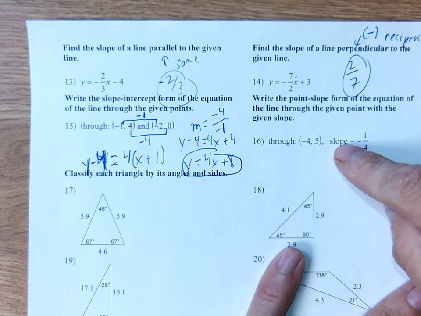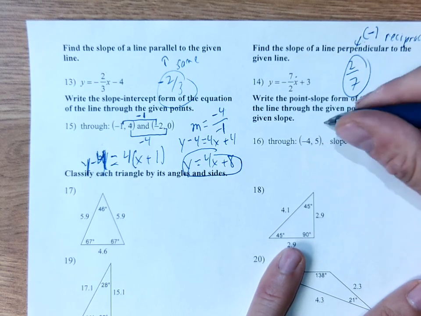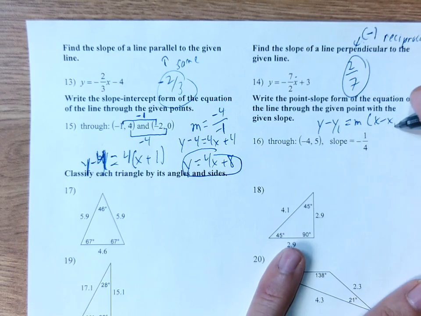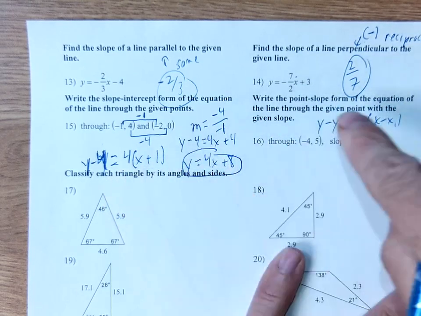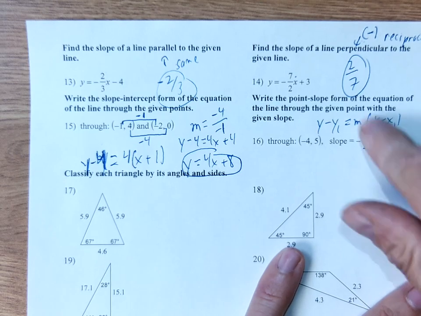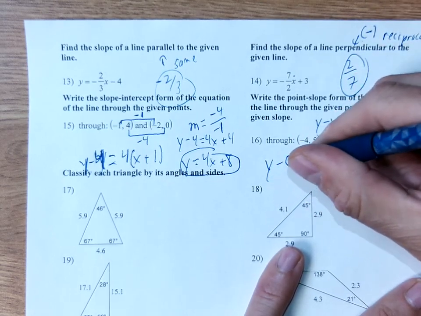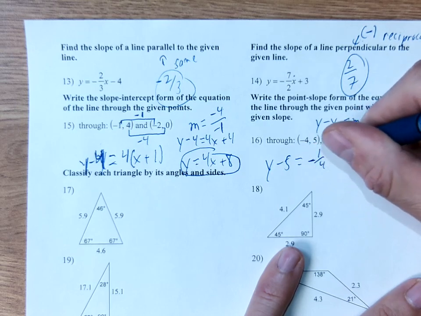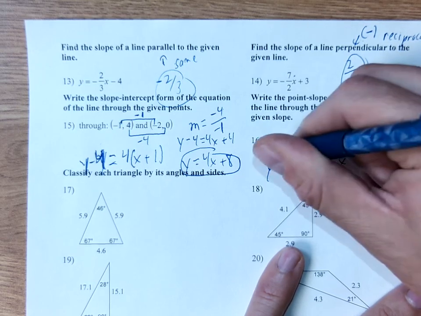Alright, this one, point slope form, we just have to do it in the correct format. Y minus y1 equals m, x minus x1. So I'm using the same form on both of these to start. This one's just easier. Y minus 5 equals slope, negative 1/4, x plus 4. Finish.